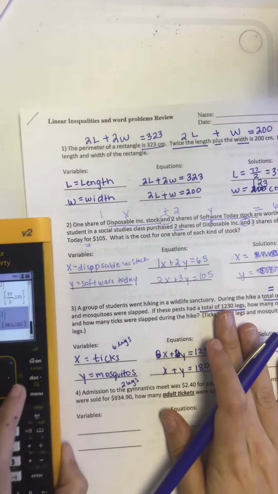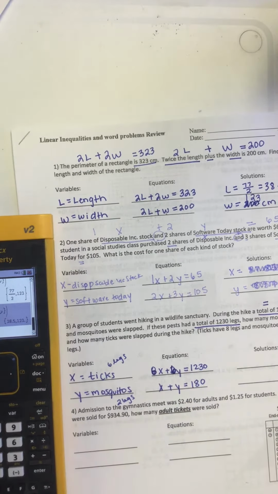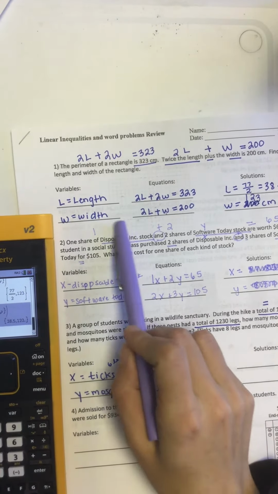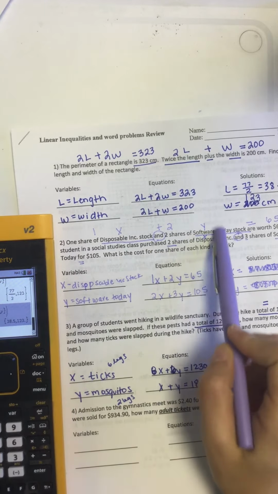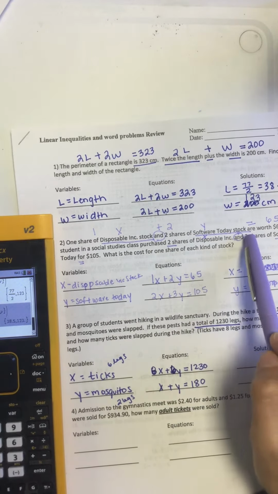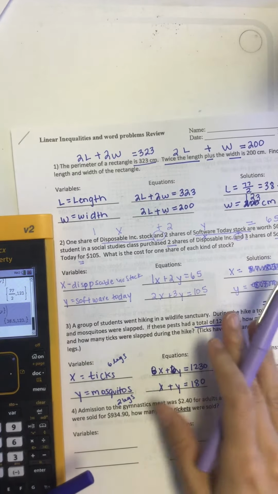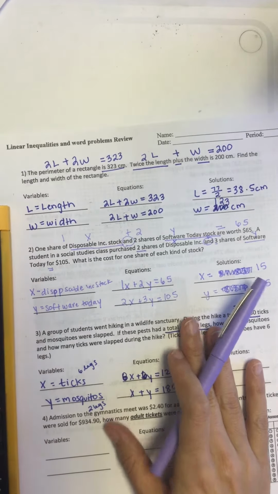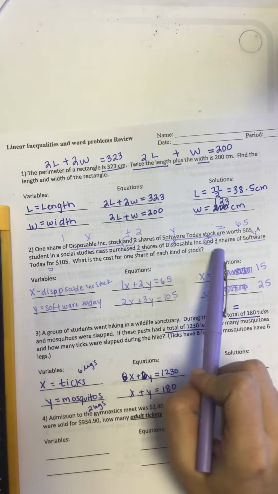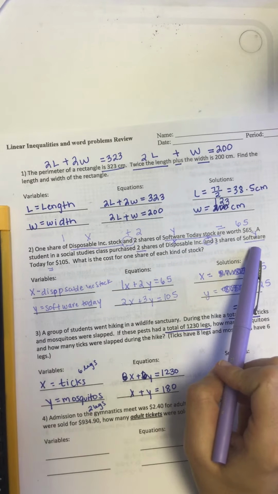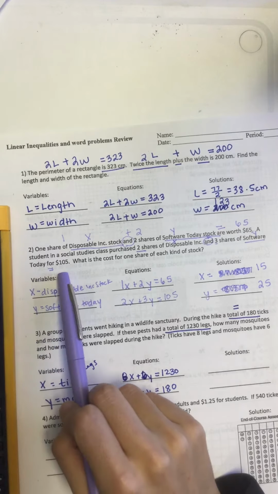For number 2, it says 1 share of disposable ink stock, so I named that X, and 2 shares of software today, so I named that Y. That equals $65, or worth $65. A student in social studies class purchased 2 shares of disposable ink and 3 shares of software today for $105.